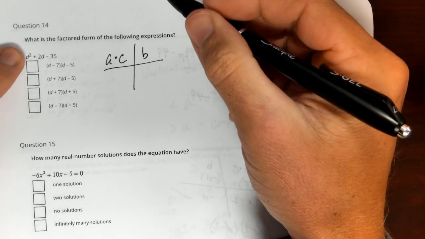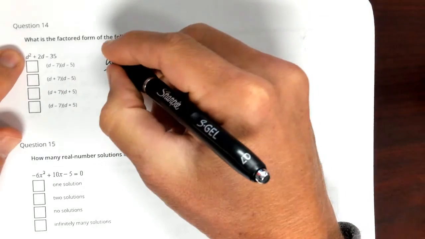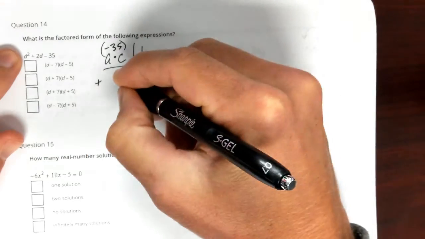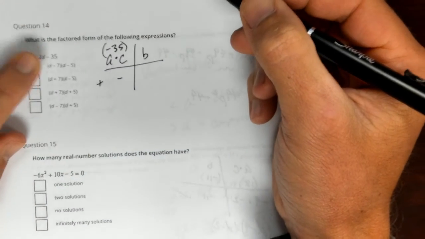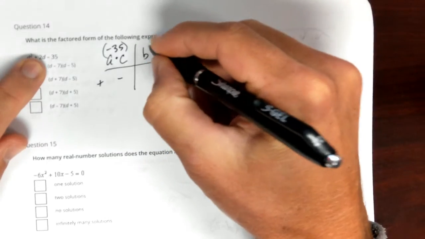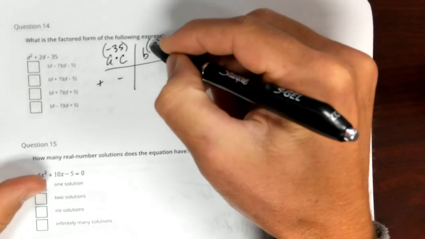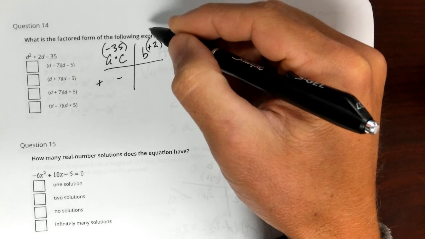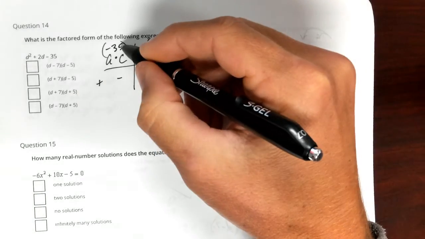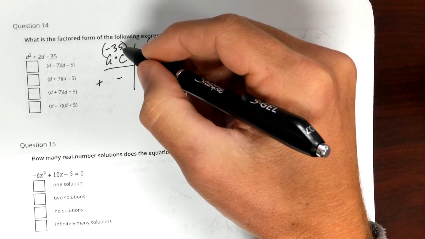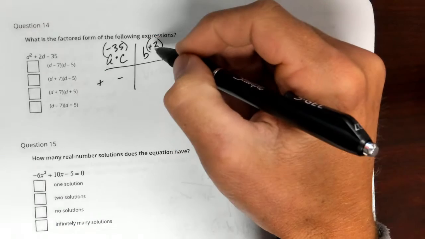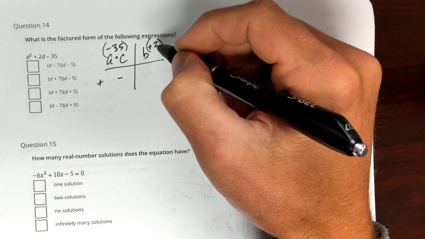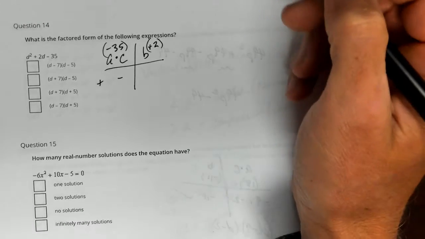So 1a times a negative 35, so they have to multiply to give me a negative 35. So that means one's going to be positive, one's going to be negative. And we need to add to get a positive 2. So we know the bigger factor is going to be positive because we need to add to get a positive number. So 7 times 5 multiplies to give me 35, and then a negative 7 and a positive 5, or a positive 5 and a negative 7, add to give me a positive 2, right?